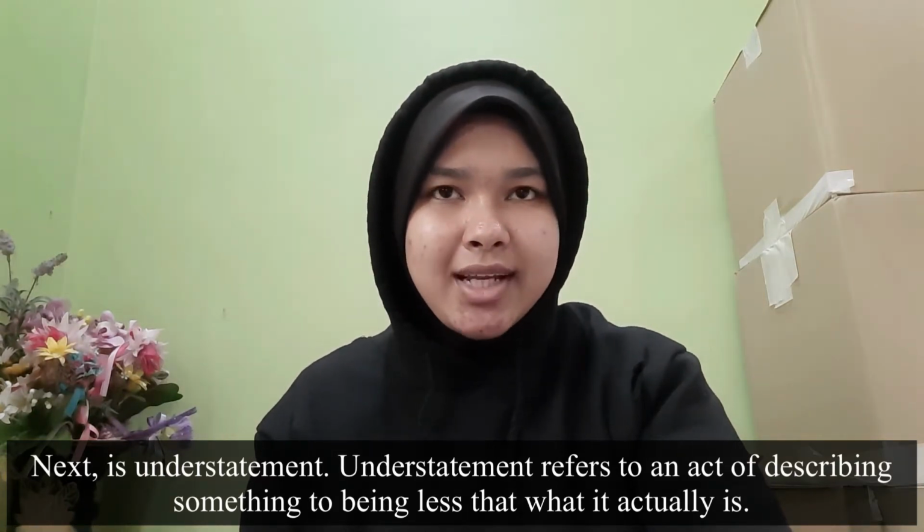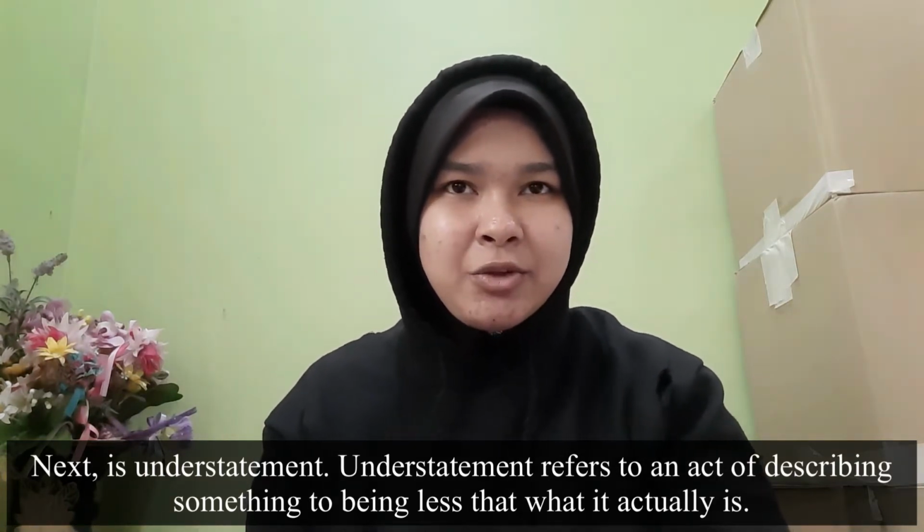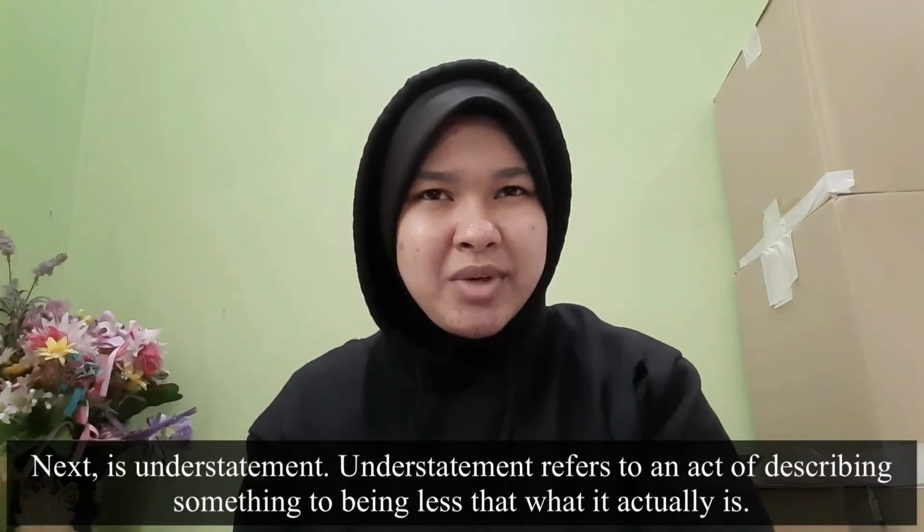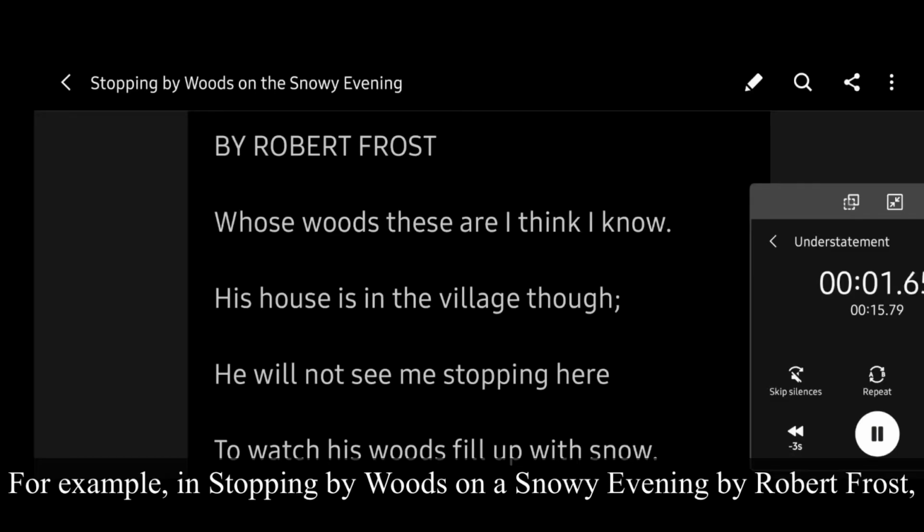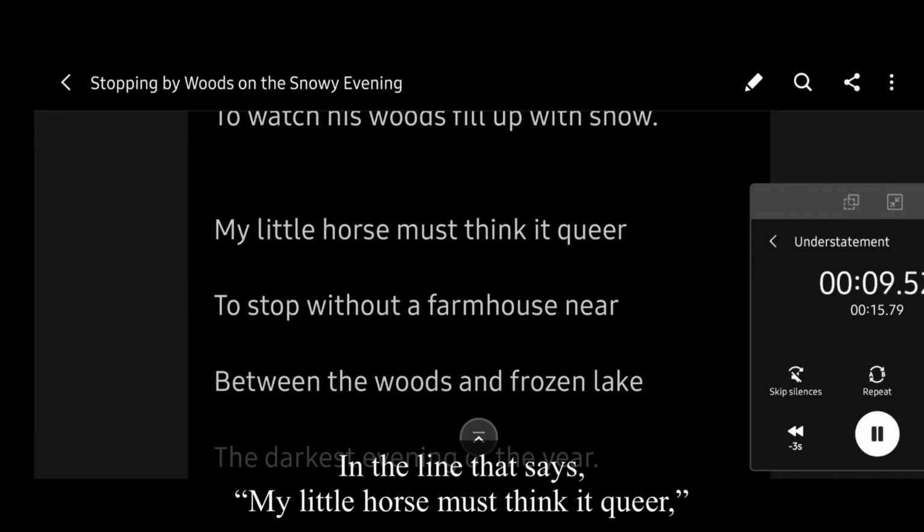Understatement refers to an act of describing something as being less than what it actually is. For example, in "Stopping by Woods on a Snowy Evening" by Robert Frost, in the line that says, "My little horse must think it queer."